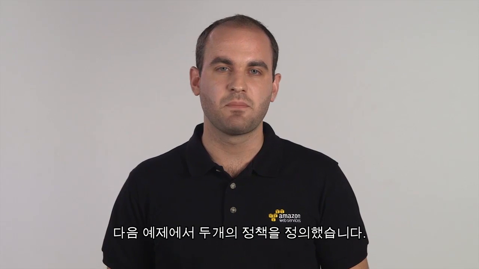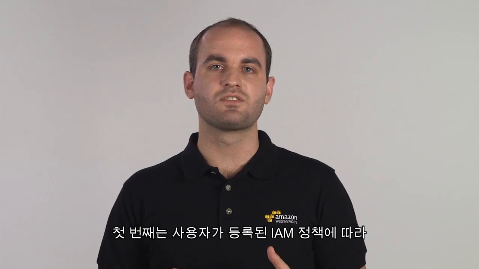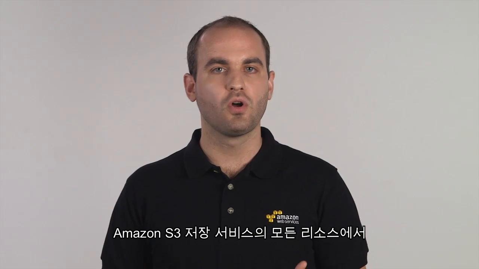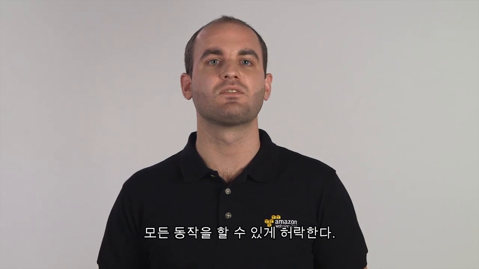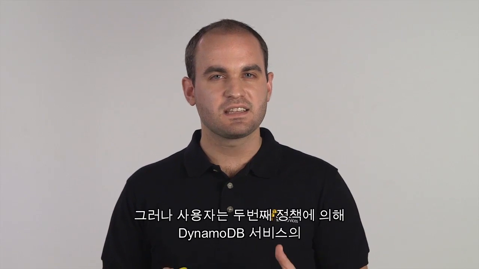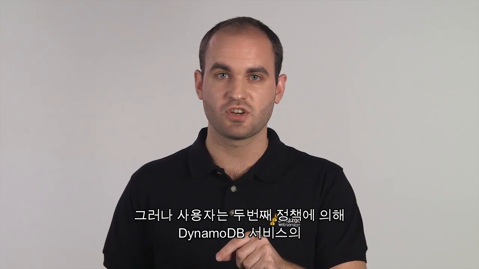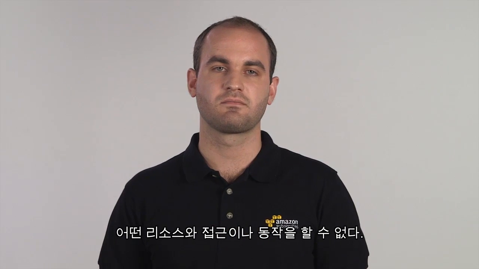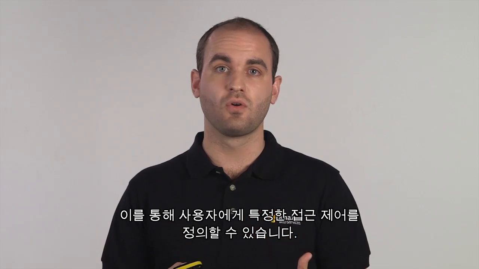In the following example, we created two statements. The first one allows a user with the listed IAM policy to perform all operations on all resources of our storage service Amazon S3. He is, however, explicitly denied access to any resources and operations of the DynamoDB service via the second statement. This now permits us to define specific access control for our users.